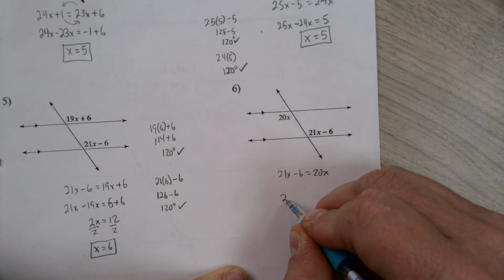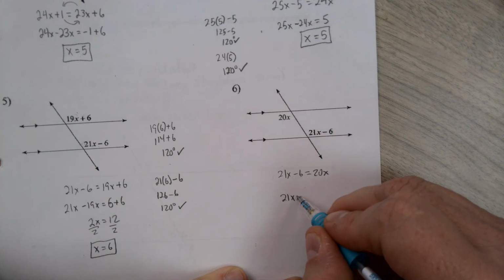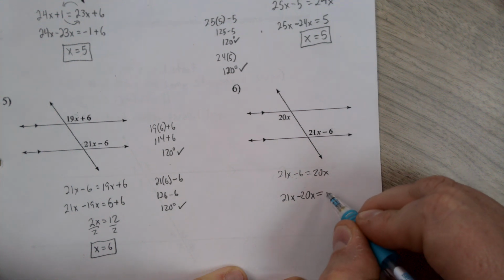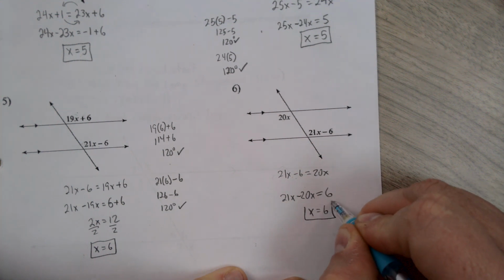Once again, I chose to put the biggest x term on the left side. This will help avoid negatives. So we have 21x. We're going to flip the 20x to make it a negative 20x. And we're going to flip the negative 6 to this side to make it 6. So you actually wind up with x equals 6 as your answer.